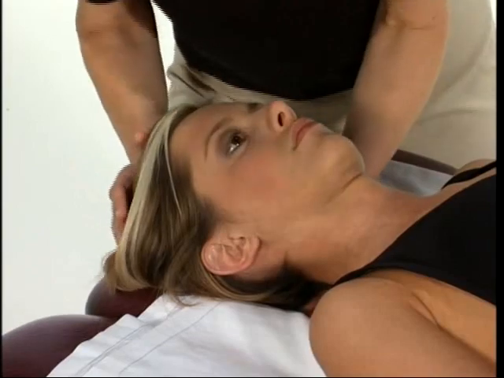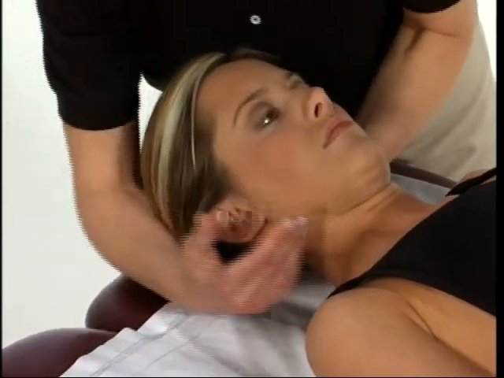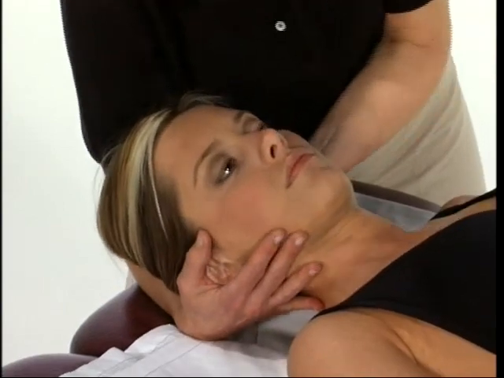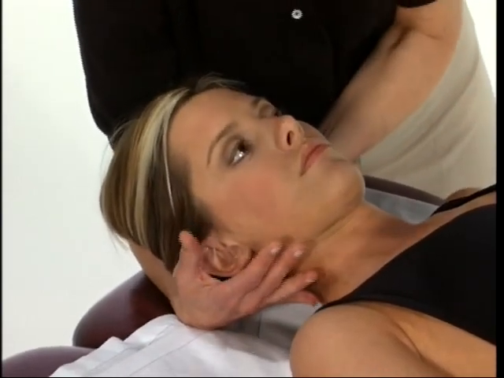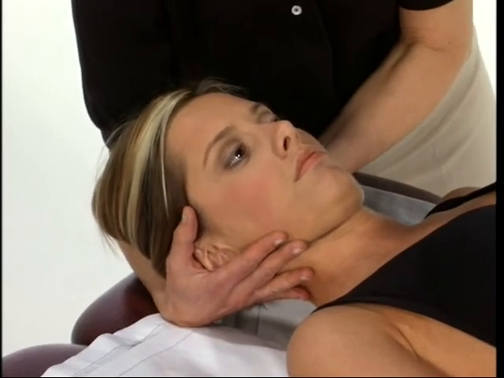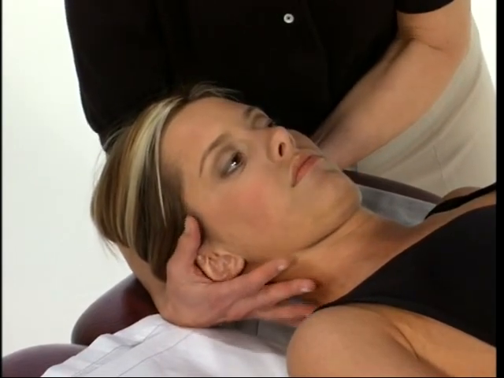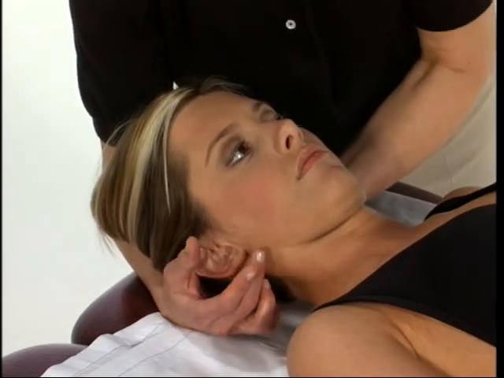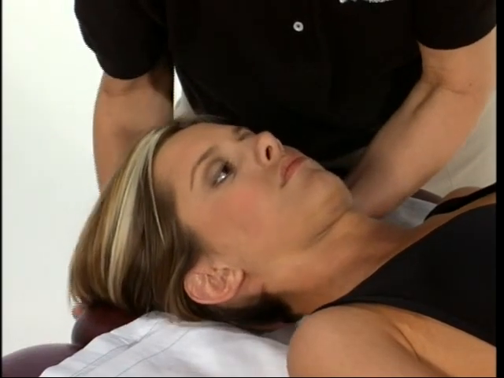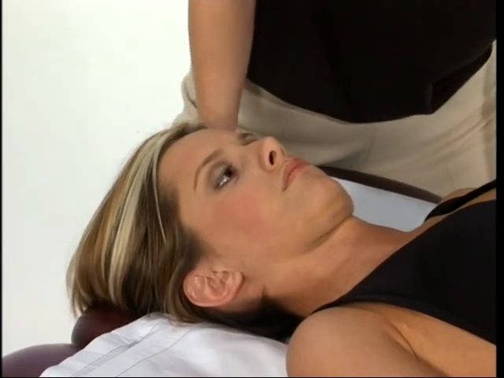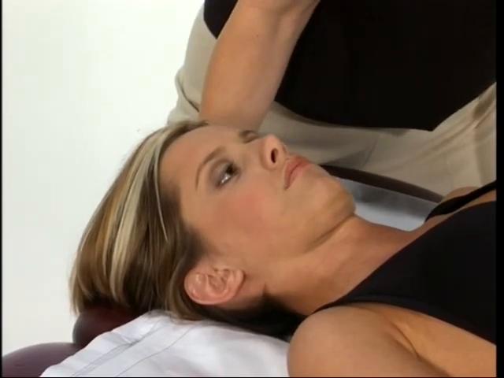By simply taking the head and cradling it in my forearm, coming relatively low on my forearm, I bring in a slight left side bend, a slight flexion, and a rotation. Sometimes the table has to be positioned slightly down because I don't want more than about 5 degrees of flexion.